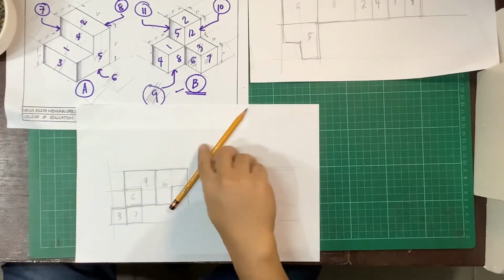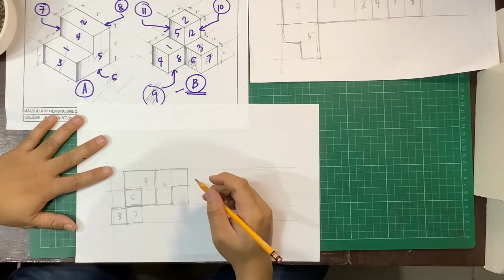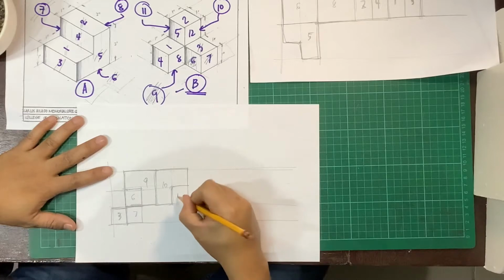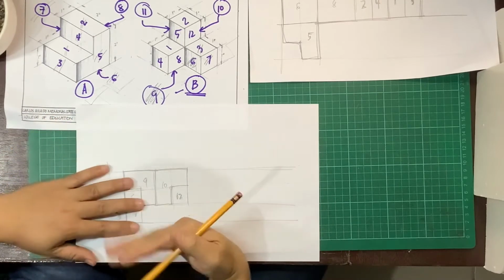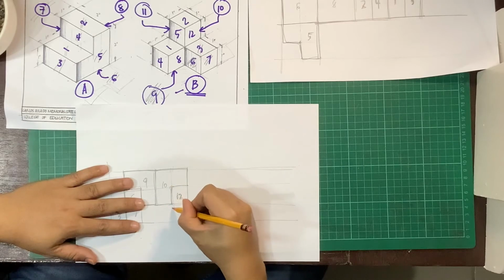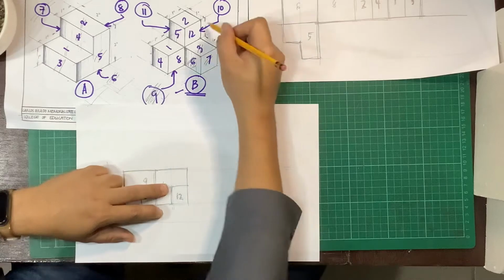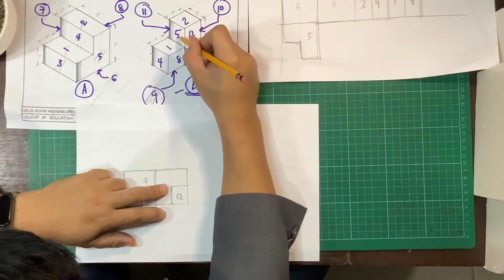That's 12. So 10 can be connected with 12. This part, you could just have it folded later. We could make a cut here. And then since 10 is having 2, you could connect 2 and 5.